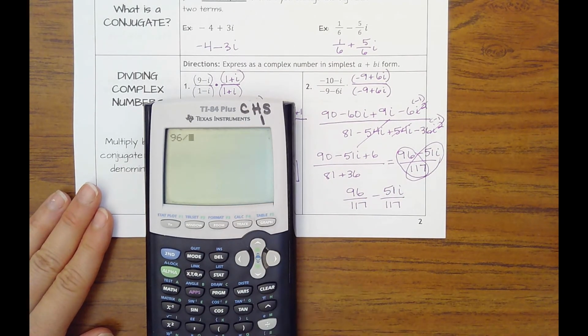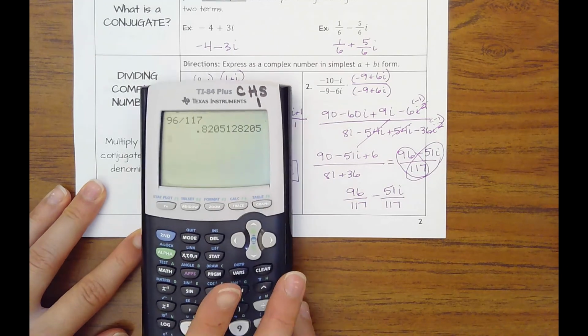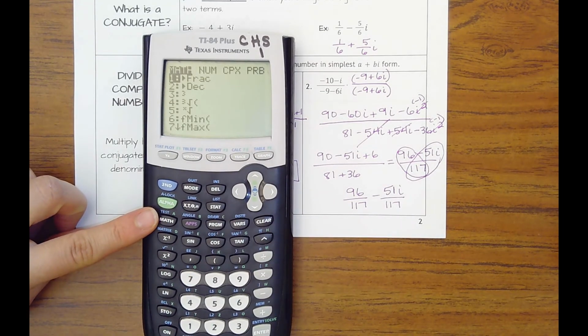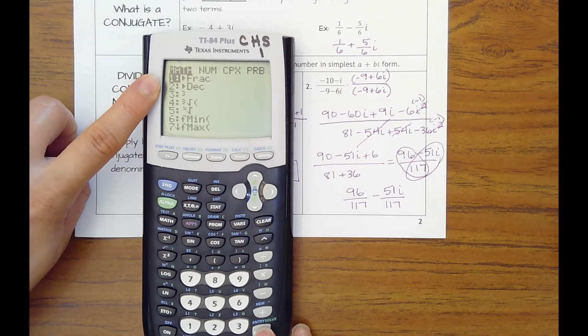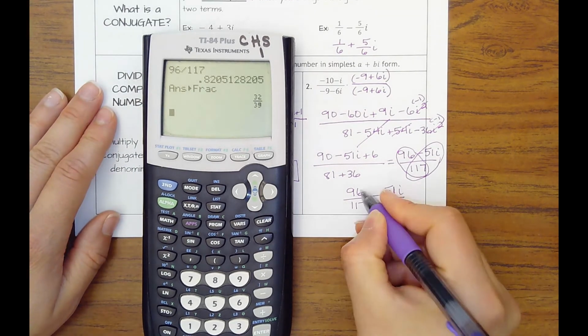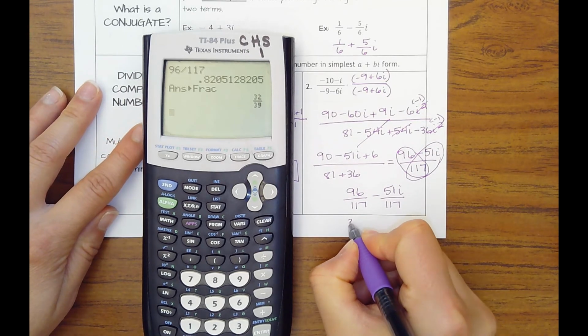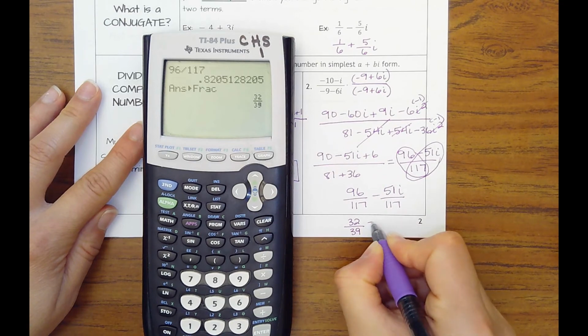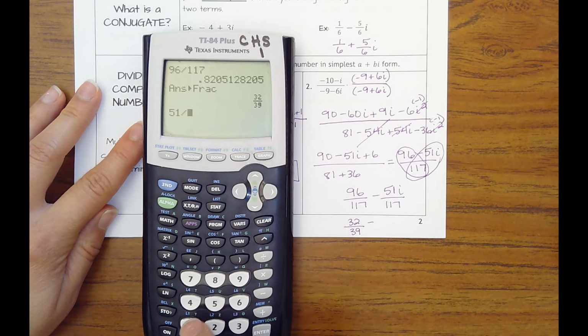I know of course it's going to get a decimal, but then remember you go to math and then we want to turn it into a fraction, so hit enter, and enter one more time, and it reduces it for me. So 96 over 117 becomes 32 over 39, and then do the same thing for 51 over 117.